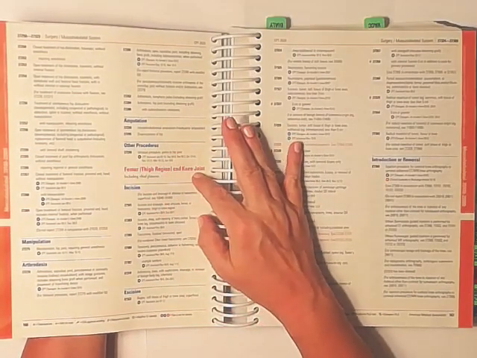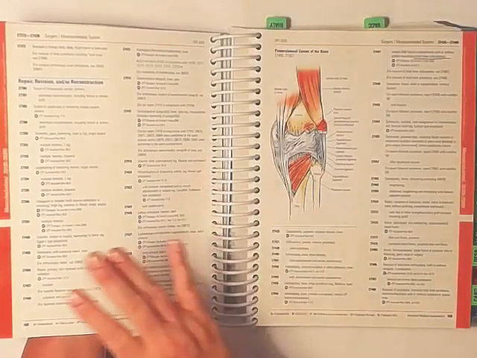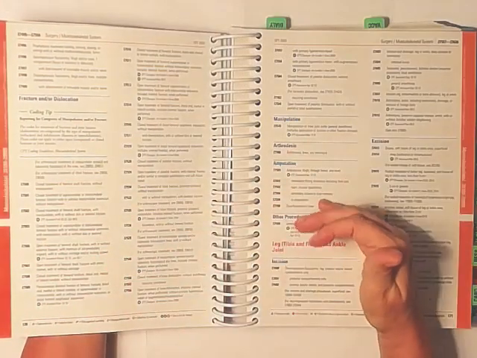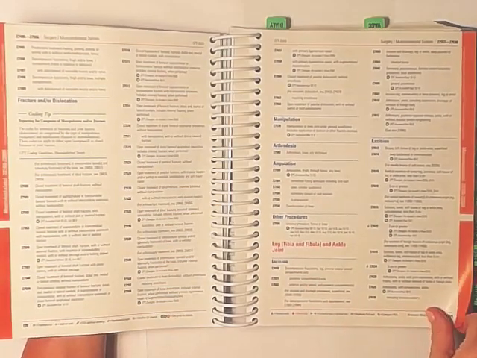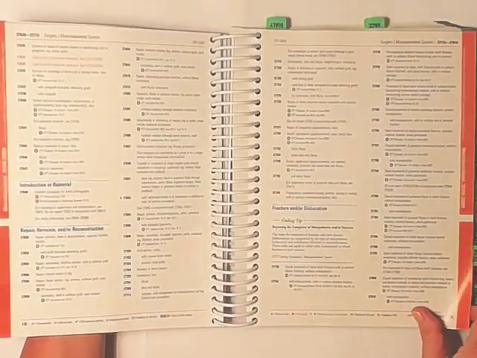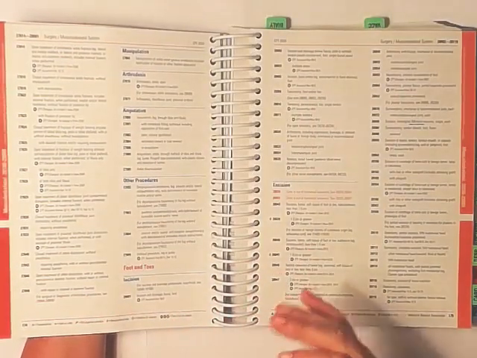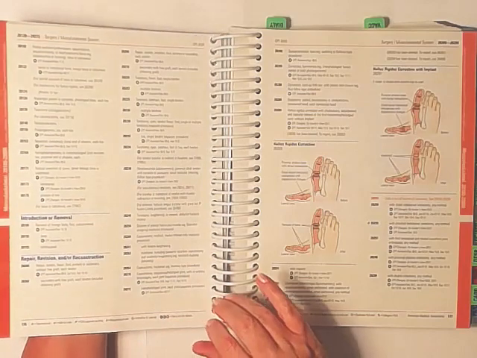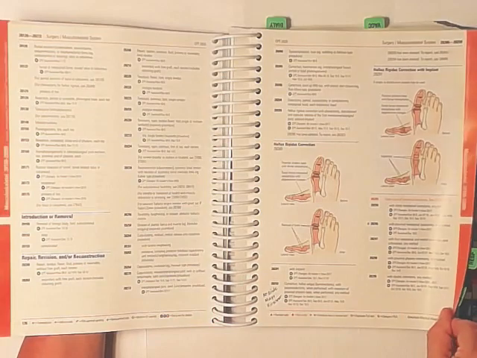Your femur and knee joint. Repair, revision, fracture, dislocation. Then we go into the lower leg, tib, fib, and ankle joint. Same type of thing. Your repair, your fractures, then we get into foot and toes. Same thing. Very, very consistent. Musculoskeletal is not too bad. Not too bad.